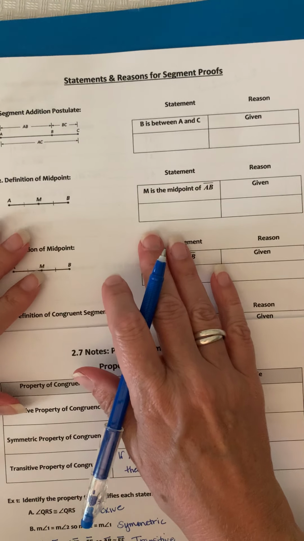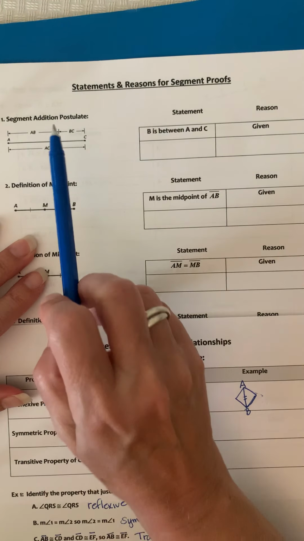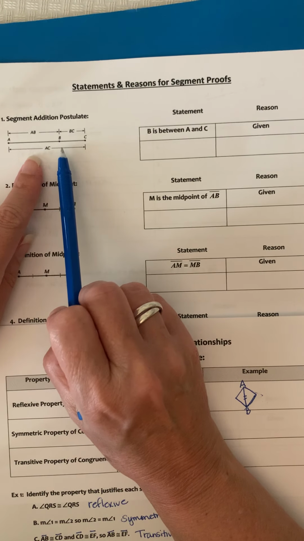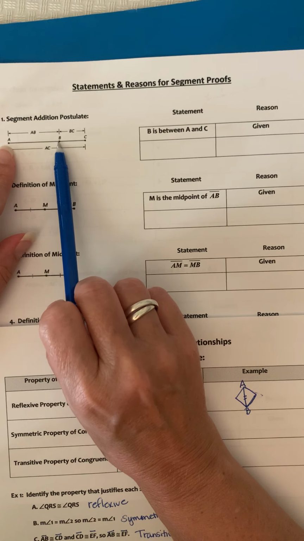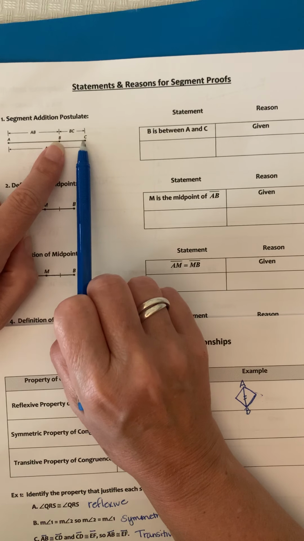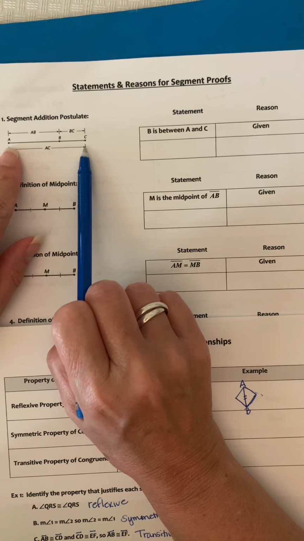So if we look here, we are going to get a postulate that we have talked about. If I have two segments that are all on the same line and I add them together, the length is equal to the whole length.